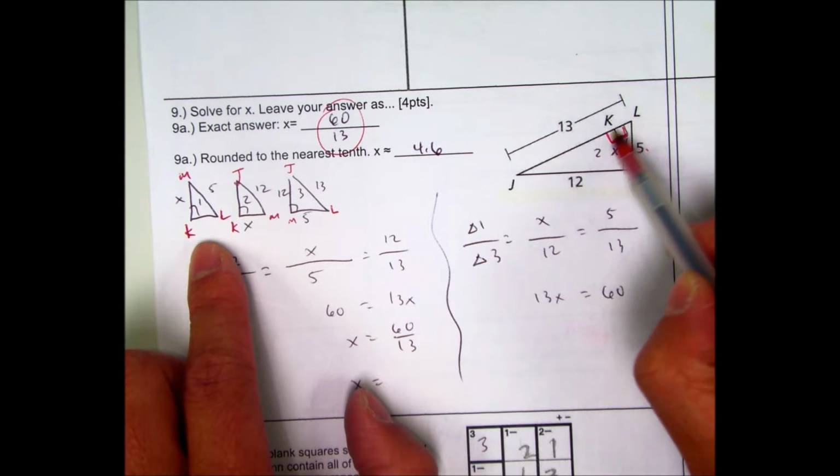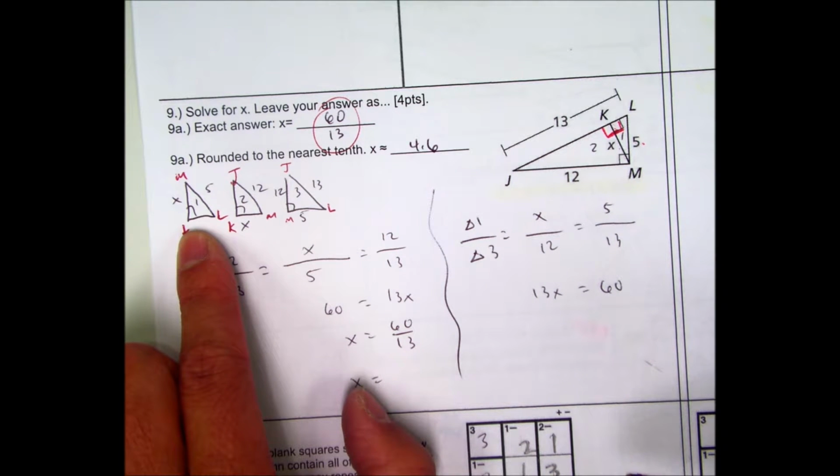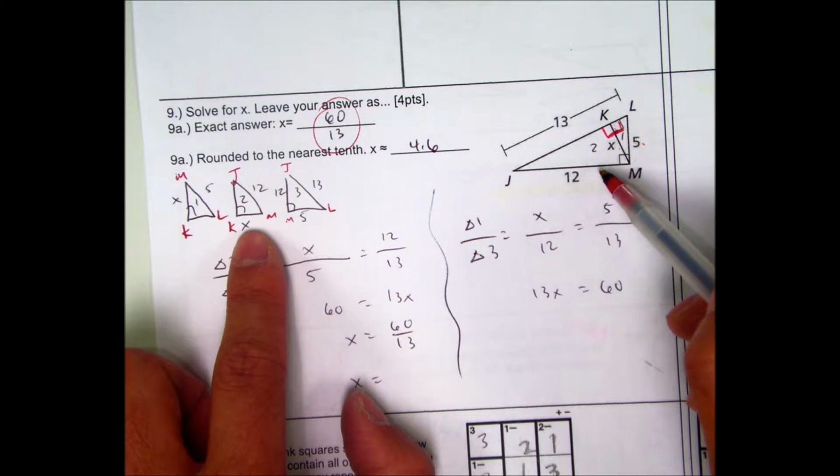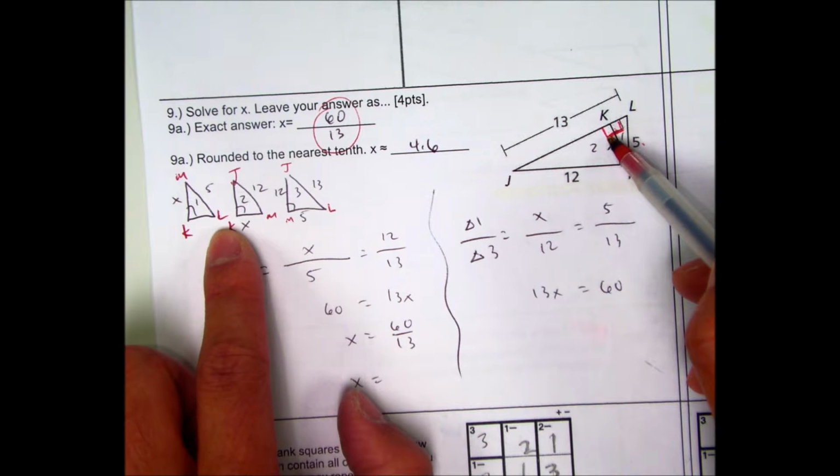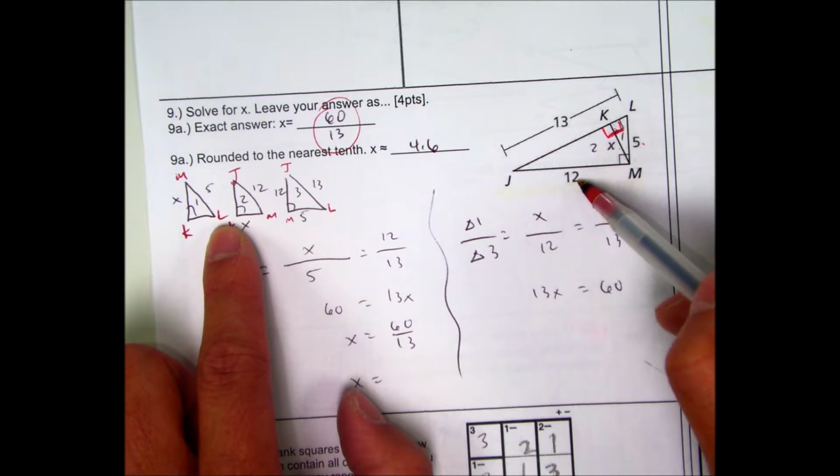That means there's nothing between L and K. If you do the second triangle over here, there's the right angle. That's K. Across there is 12.